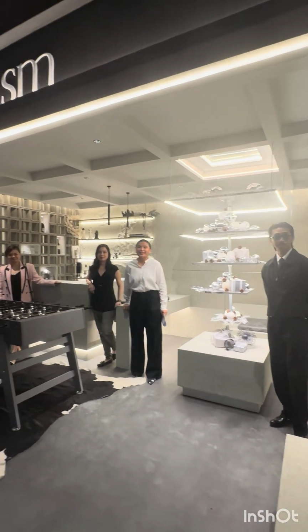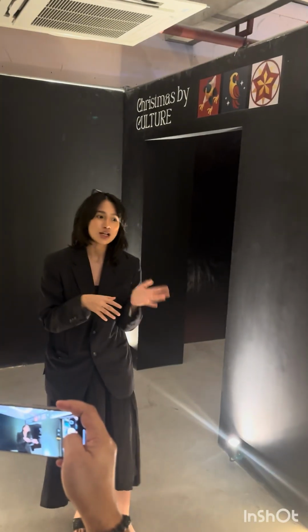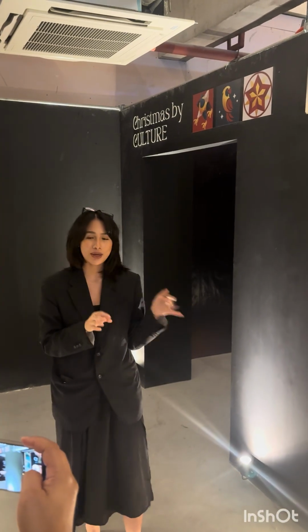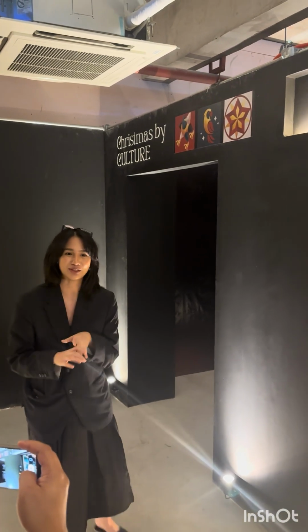Thank you. Thank you. So each galleries actually have three kinds of booths. So for the next gallery, we have Mexican, Brazilian, and Filipino.